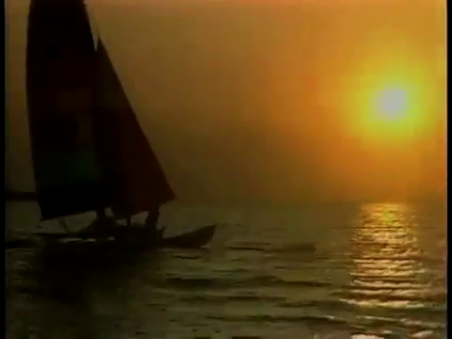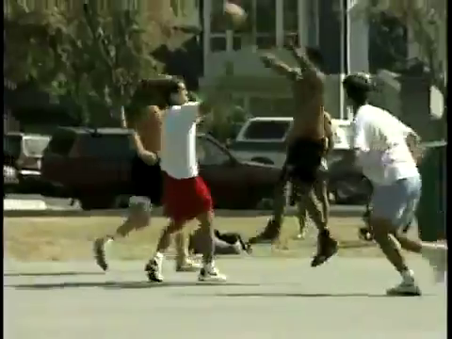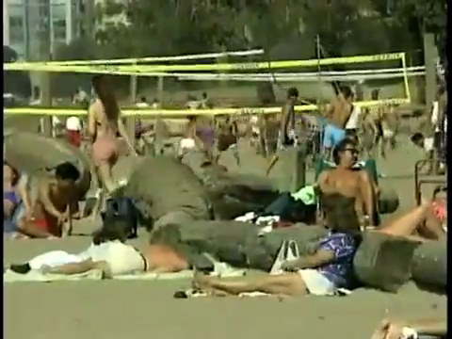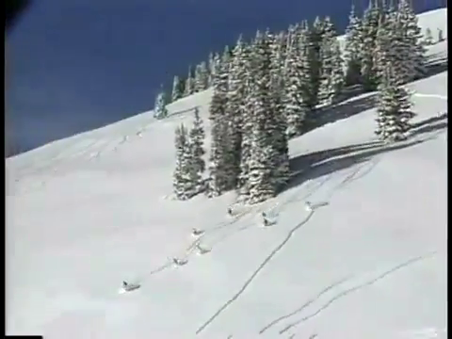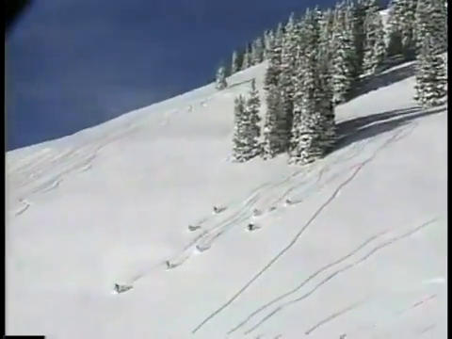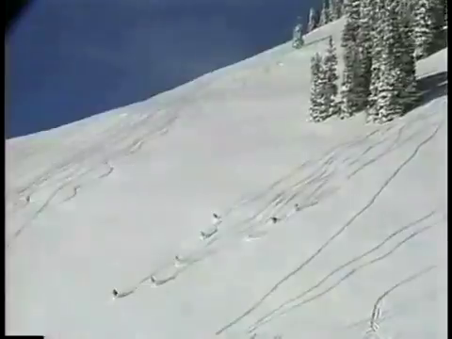Climate also affects recreational activities. In sunny, warm areas, people often pursue diversions that allow them to take advantage of the temperate weather. Where it's cold and snowy, recreational activities take a decidedly different turn.